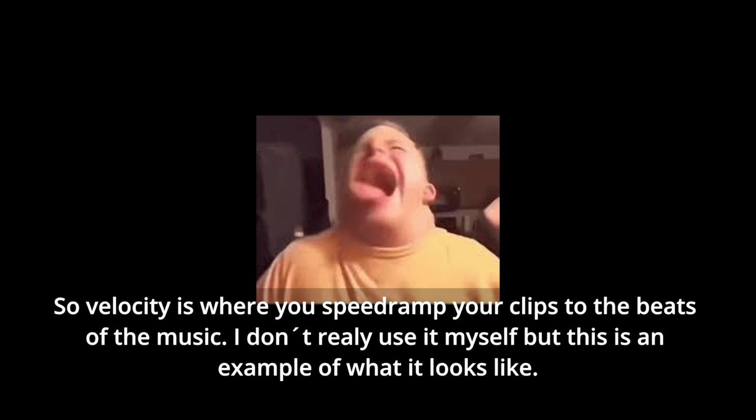So velocity is basically when you speed ramp your clip to the beats of the music. I don't really use it regularly myself, but this is an example of what it looks like.